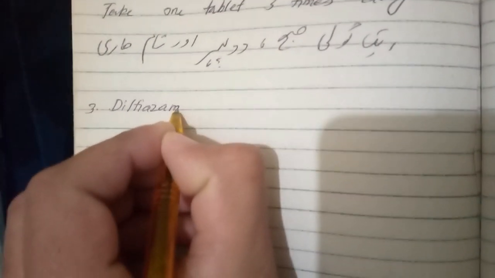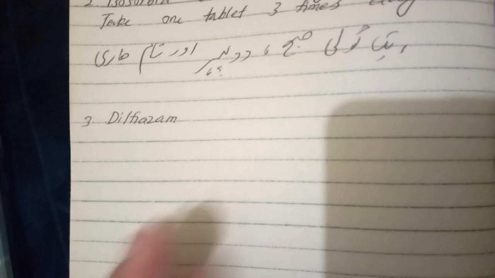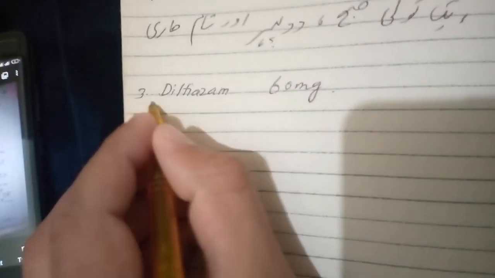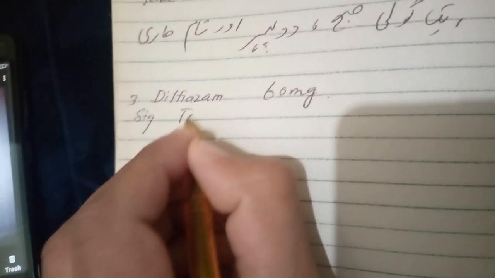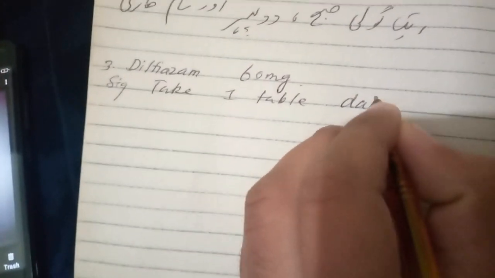थर्ड टेबलेट जो है उसका नाम है डेल्थियाजम. Okay, third tablet which we can prescribe to the patient for angina pectoris, this is diltiazem. Its amount is 60 milligram. Okay, and its signa is take one tablet daily, but should continue. Okay, yani these tablets should be continued.